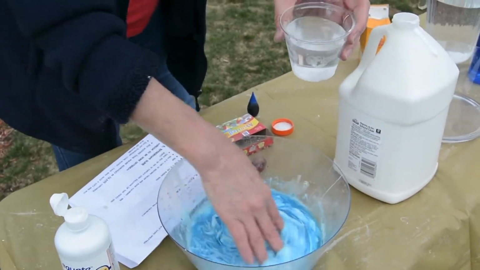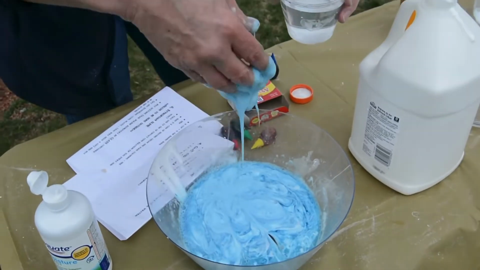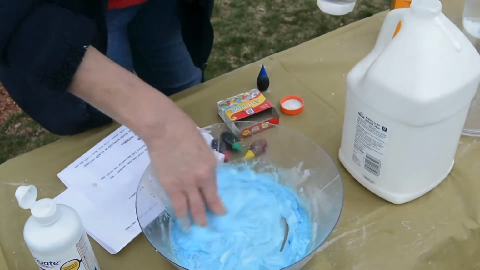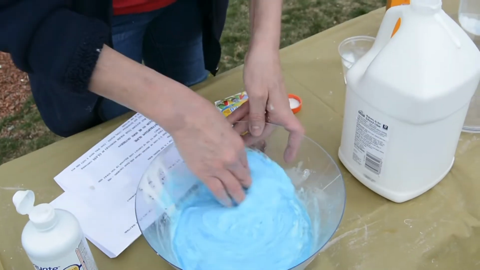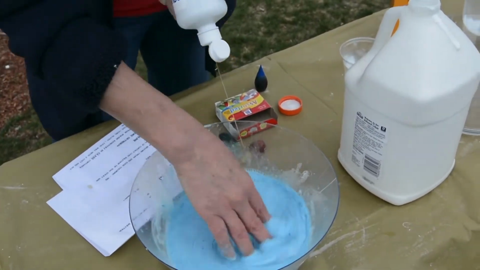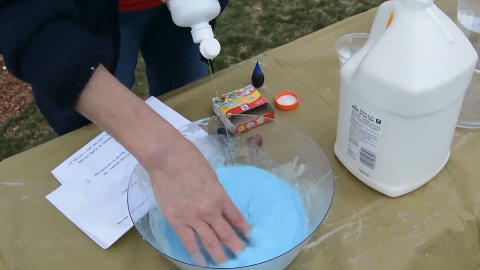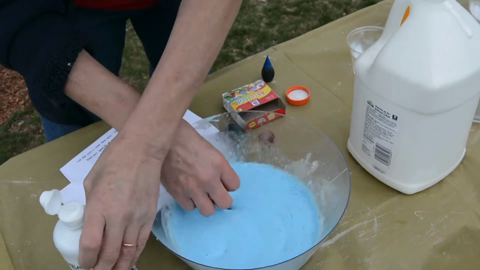And as you can see, it starts to become slimy. The more water you add, the more watery it becomes. The more contact lens solution you add, the more slimy it becomes. And you can make this to a nice consistency.